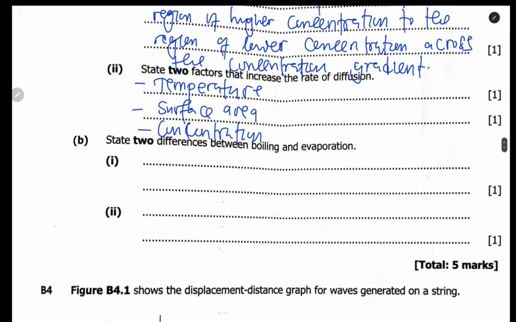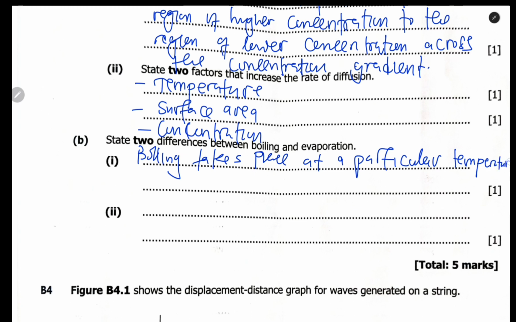Then B question, state two differences between boiling and evaporation. So what are the two differences? Boiling takes place at a particular temperature, and that temperature is called the boiling point.